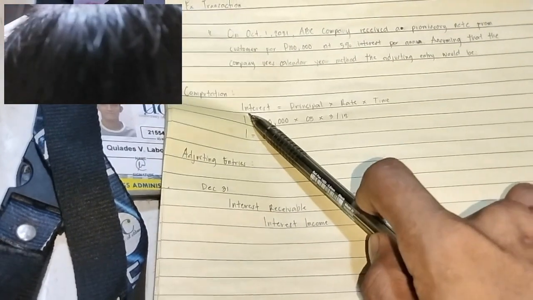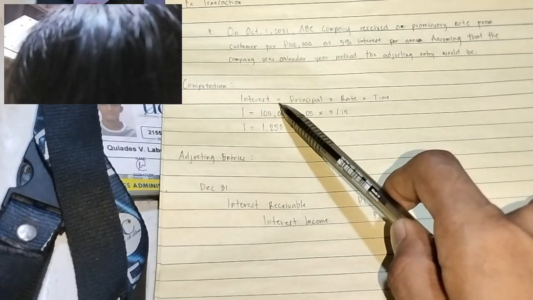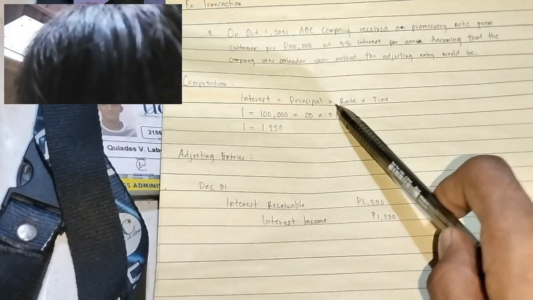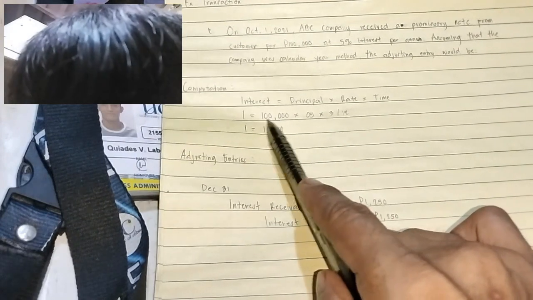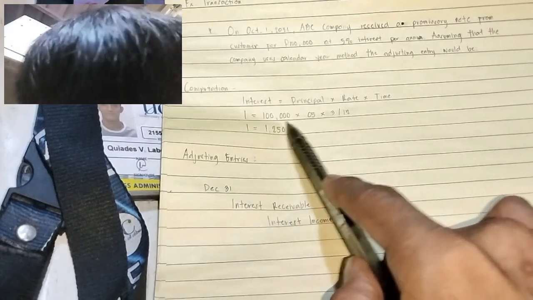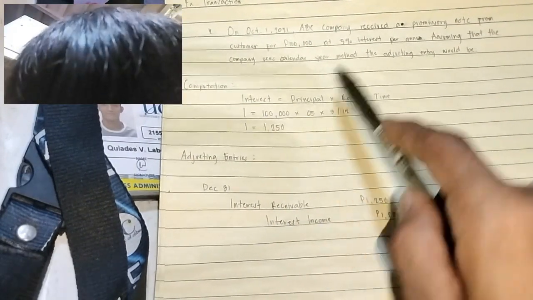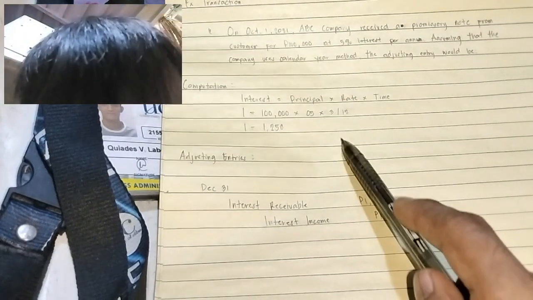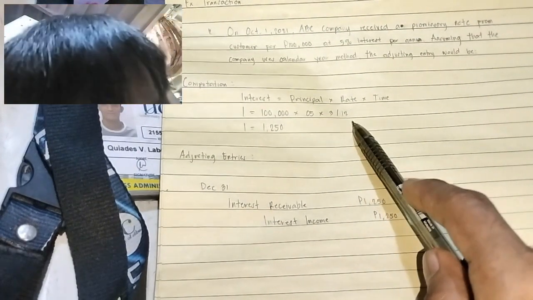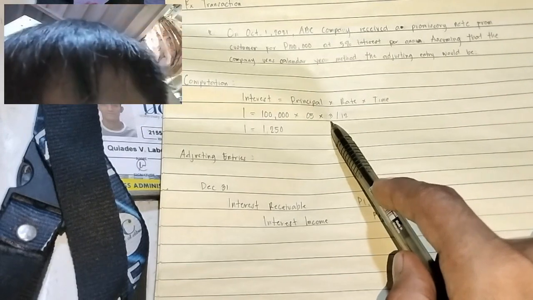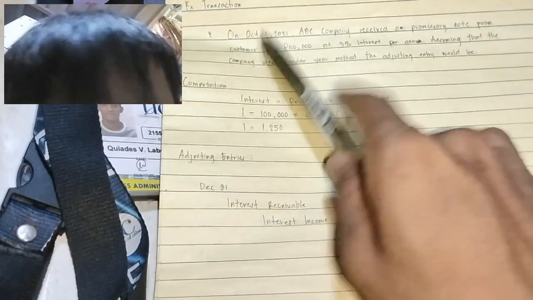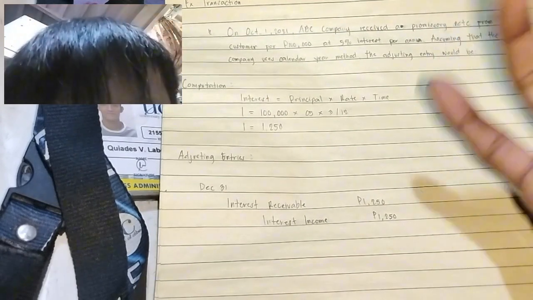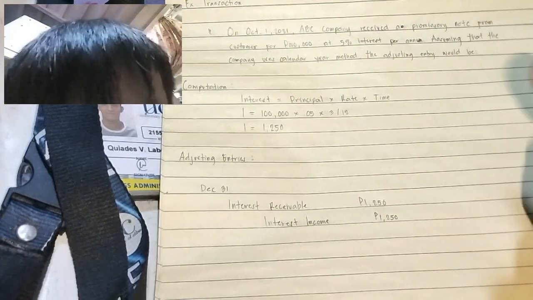Which means 12 months. So how are we going to compute? Interest equals principal times rate times time. The principal amount is 100,000, the interest rate is 5%, and the time is 3 months, because we're starting in October, November to December.